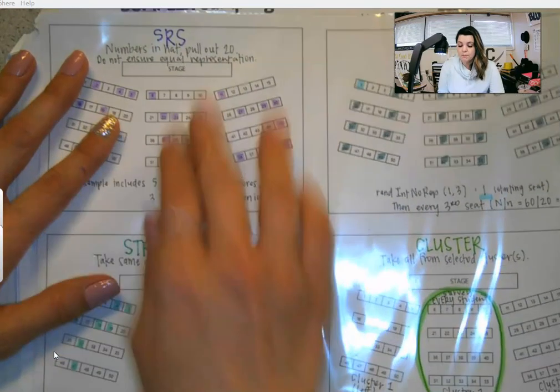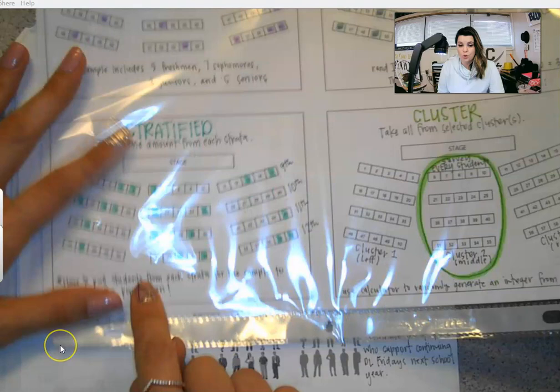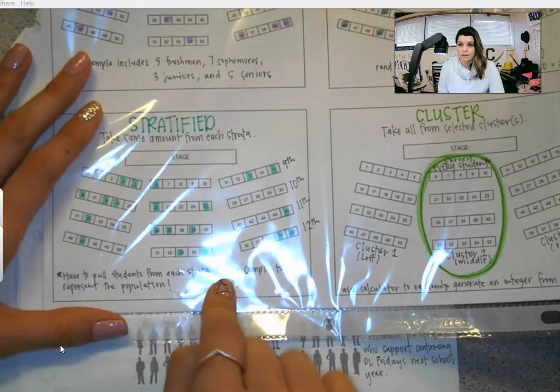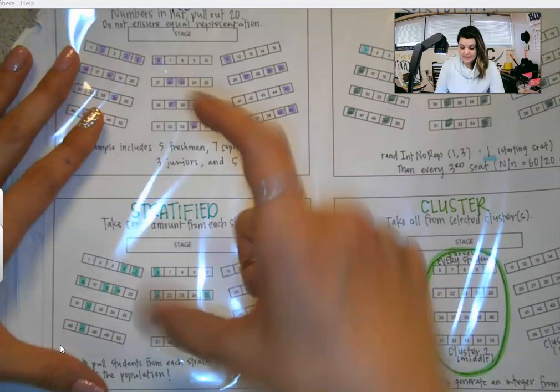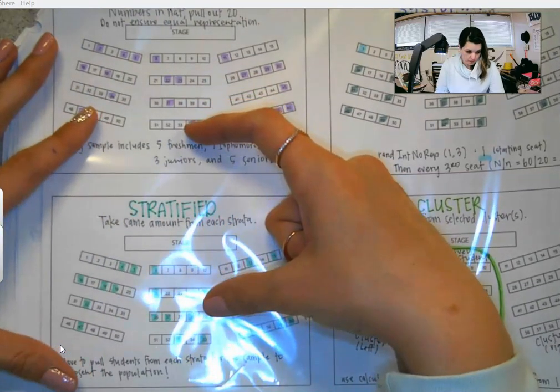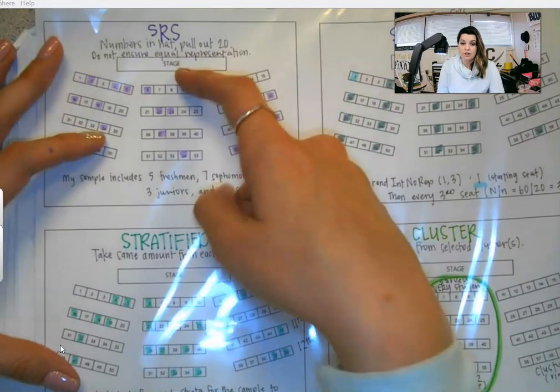So we want to keep in mind that an SRS is a good sample, but in this case, stratifying would be better because I can ensure that I get 5 from each grade level, whereas here I can't ensure that. That is the biggest distinction and thing you need to know when comparing an SRS to stratified.